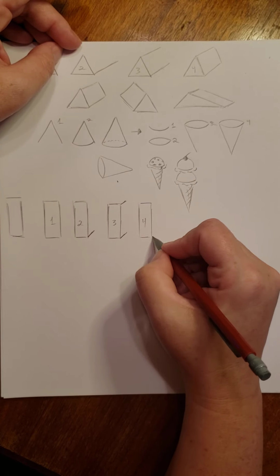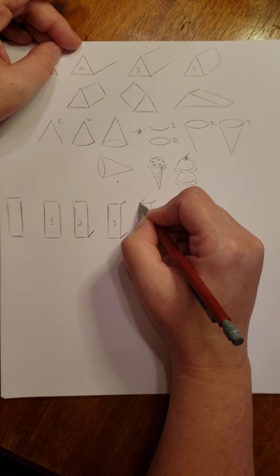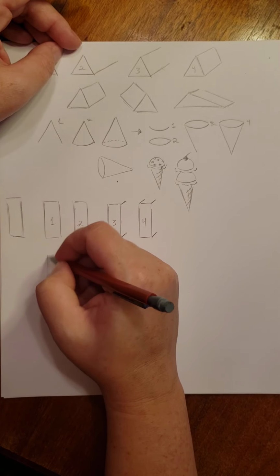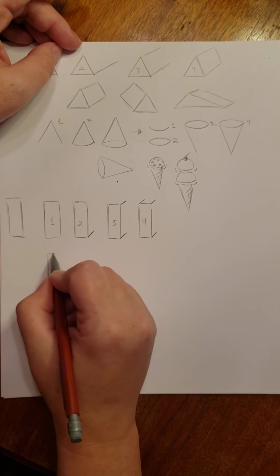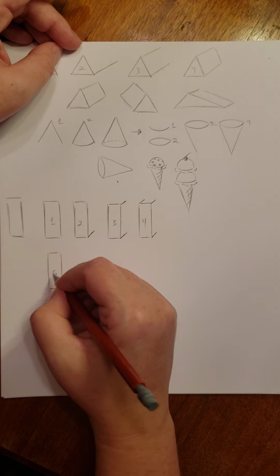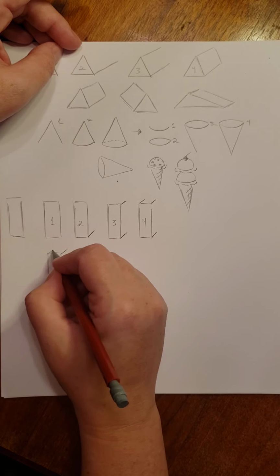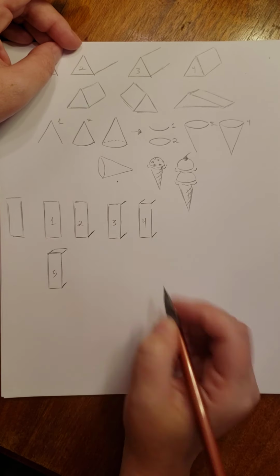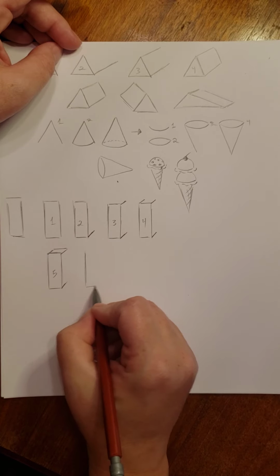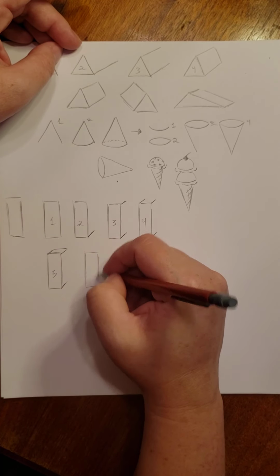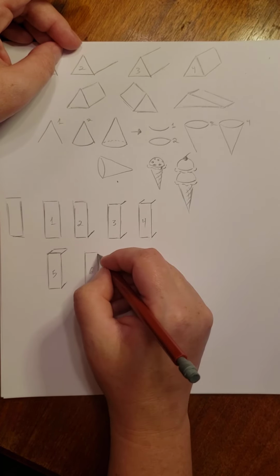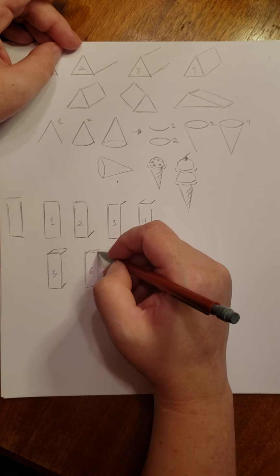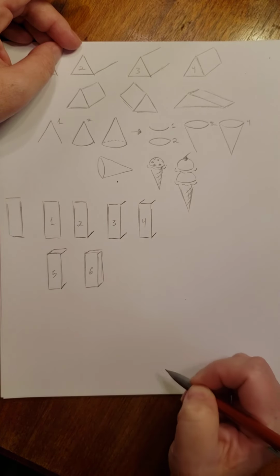Step 4, diagonal line at the top left. Step 5, this is horizontal, this is horizontal. Step 6, this is vertical, and then this is vertical.